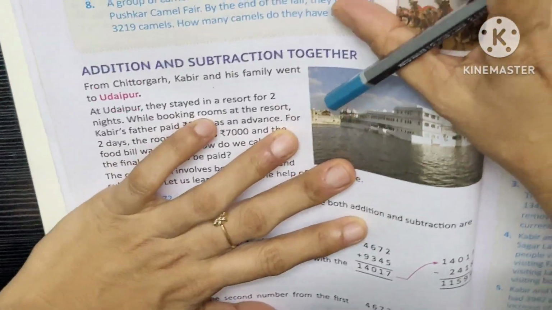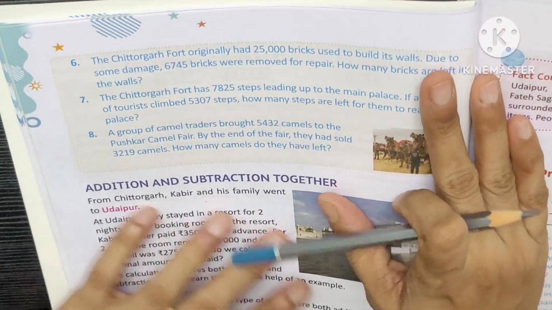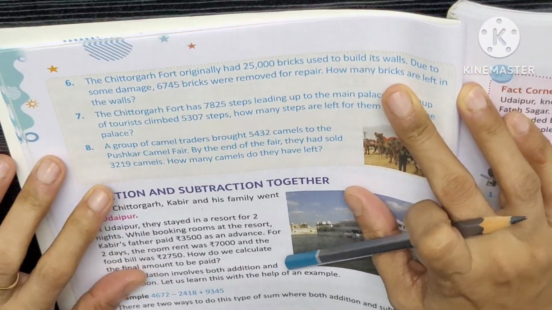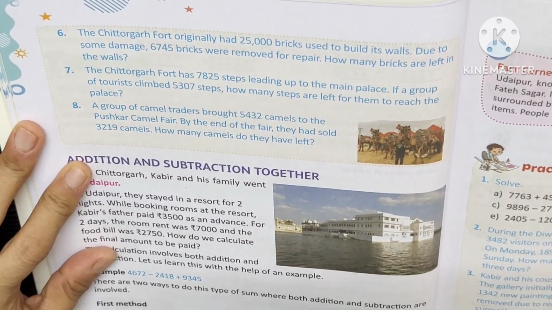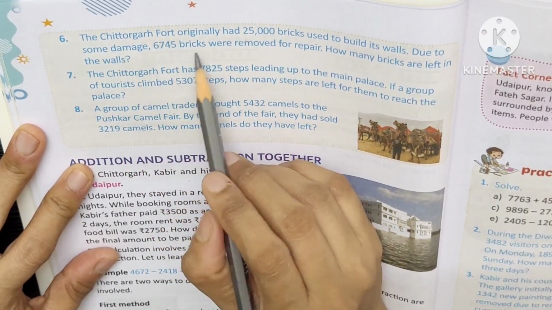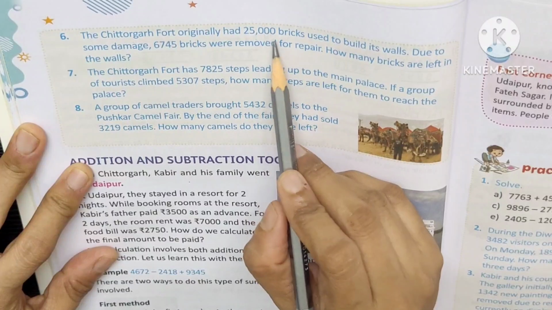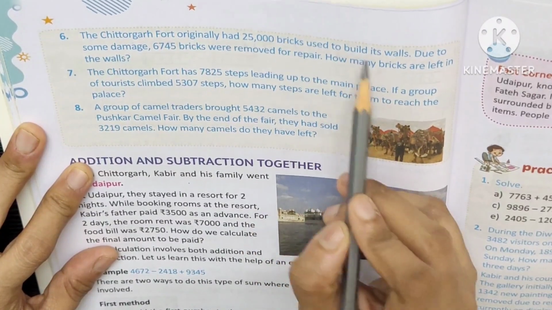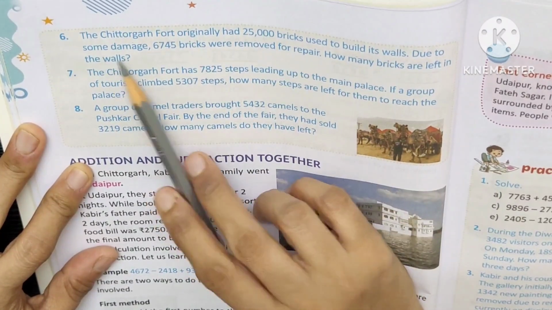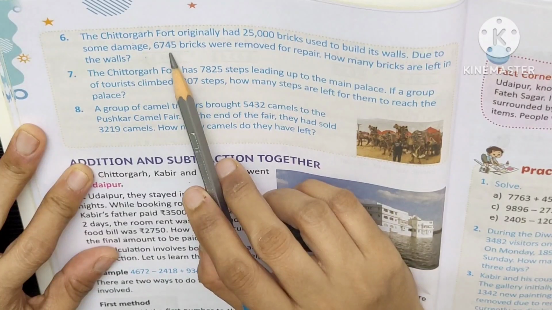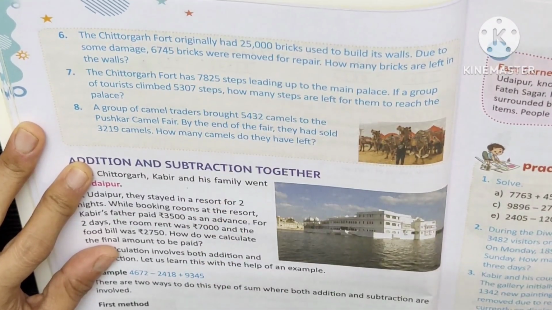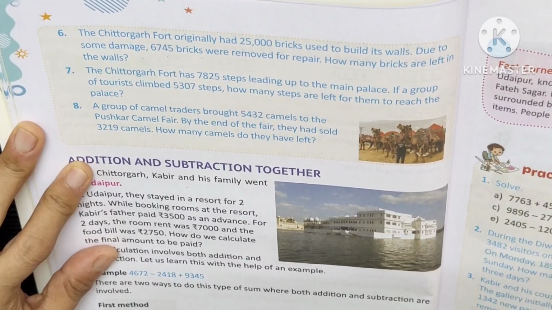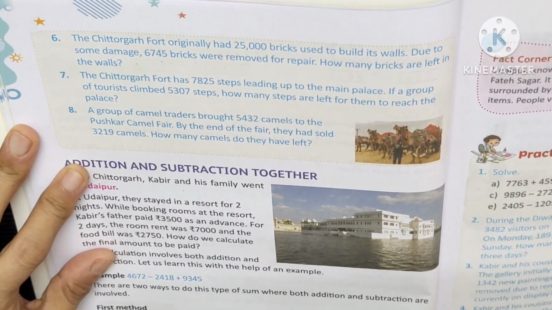Next, the Chittorgarh Fort originally had 25,000 bricks used to build its walls. Due to some damage, 6,745 bricks were removed for repair. How many bricks are left in the walls?